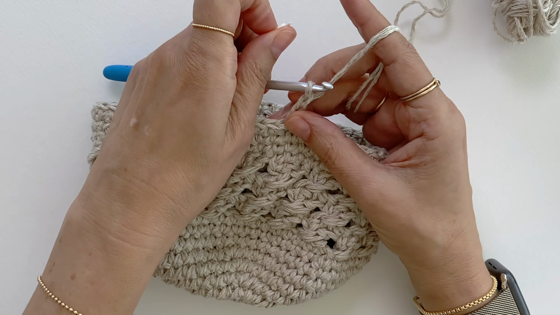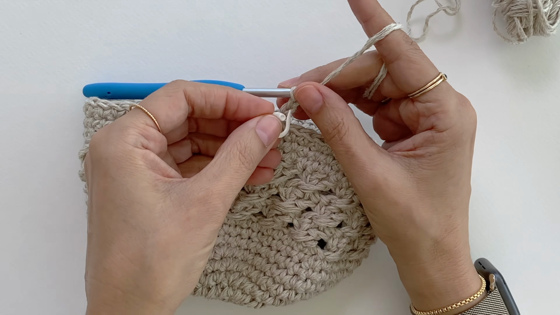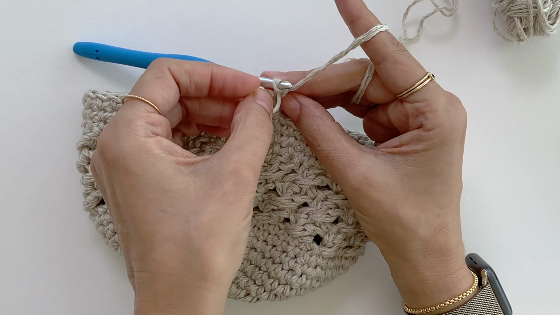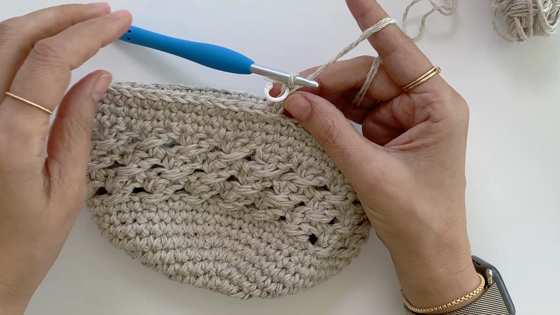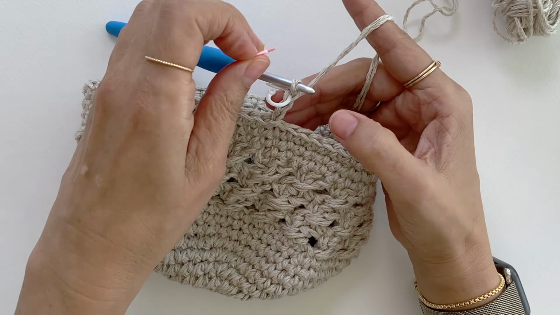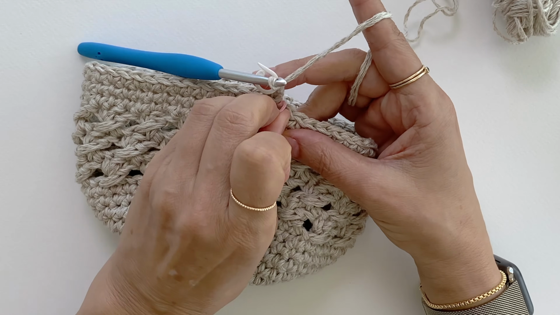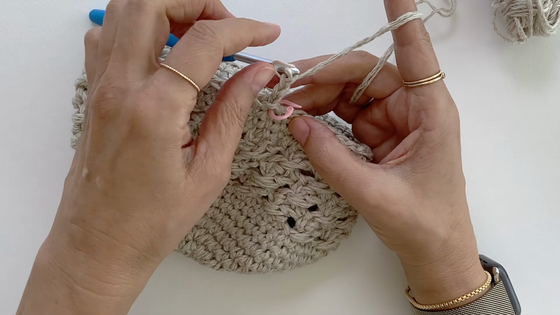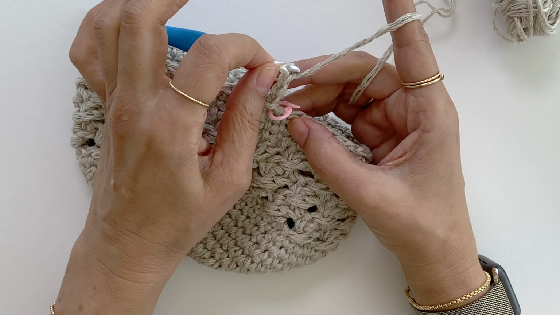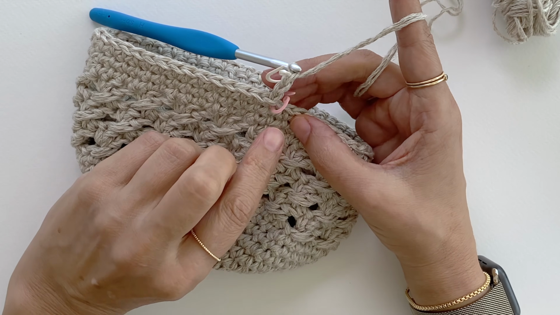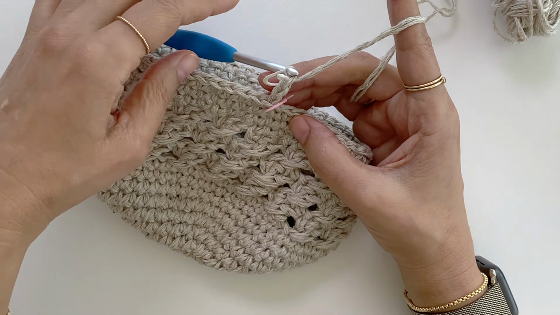I want to mark the third stitch on the chain 3, and I want to mark the stitch at the base of this chain 3. This marker is my beginning of round marker, and this is my cluster marker.